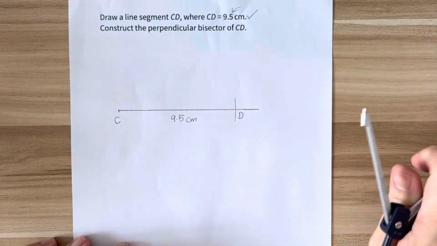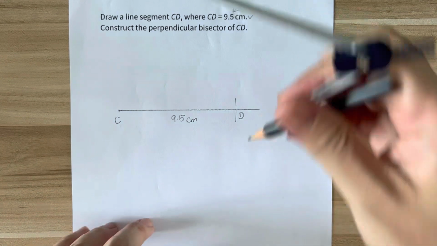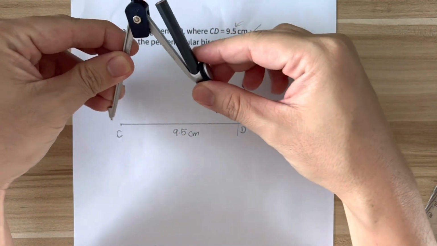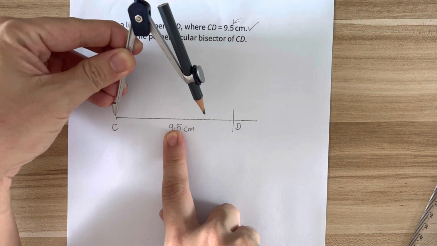Next, construct the perpendicular bisector of CD. Now make sure this is more than half of the line that we are going to draw the perpendicular bisector.